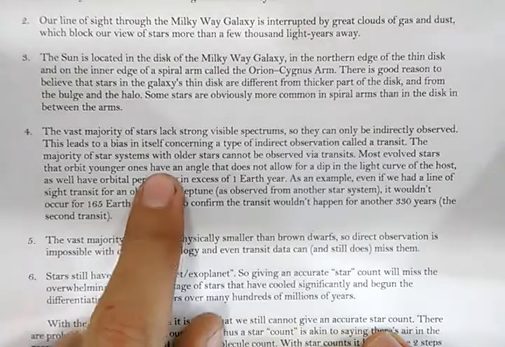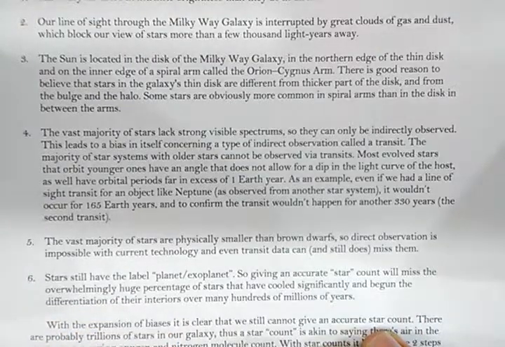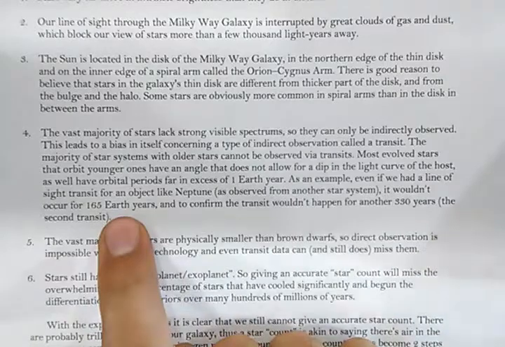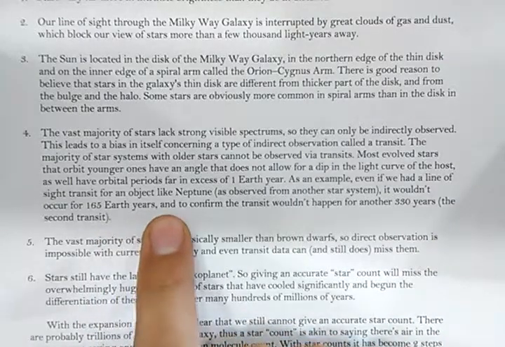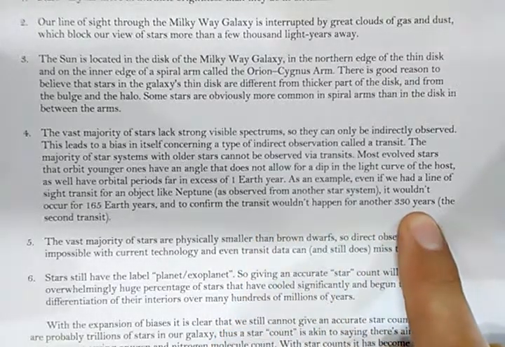The majority of star systems with older stars cannot be observed via transits. Most evolved stars that orbit younger ones have an angle that does not allow for a dip in the light curve of the host, as well as orbital periods far in excess of 1 Earth year. As an example, even if we had a line of sight transit for an object like Neptune, as observed from another star system looking at us, it wouldn't occur for 165 Earth years, and to confirm the transit it wouldn't happen for another 330 years, the second transit.